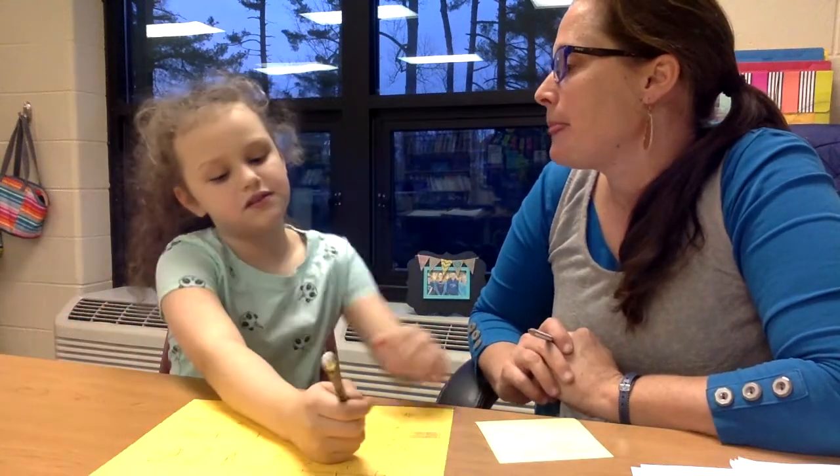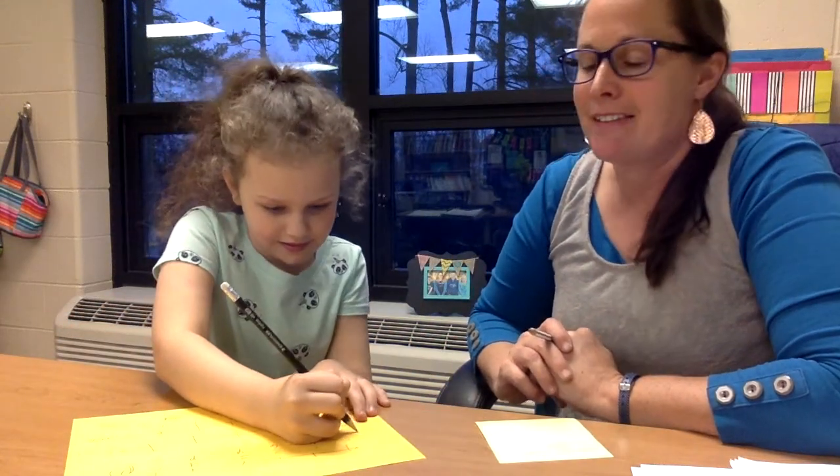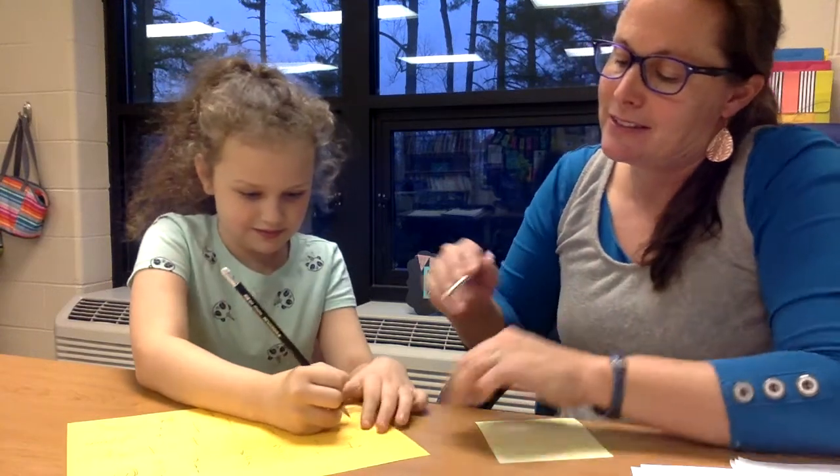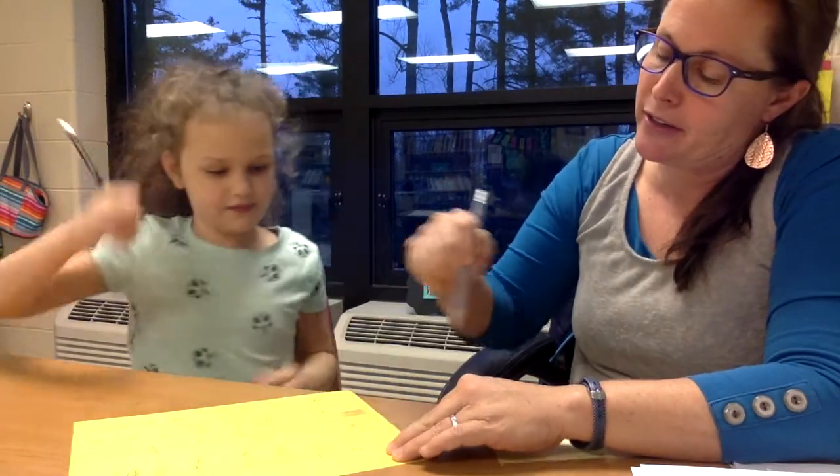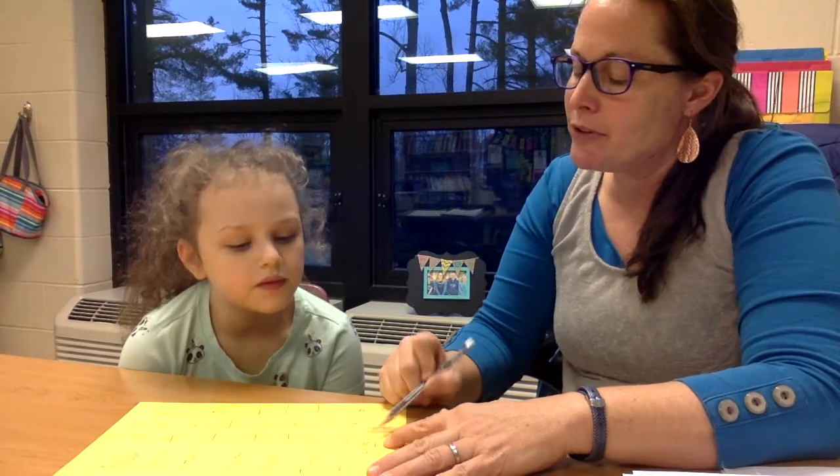Okay, let's try this again. So now, how many parts are shaded? Oh, you figured it out, didn't you? 2. Good. I'm going to draw a smiley face there. Awesome. So you're changing it to a 2 over 3 because you have 3 parts total and 2 of them are shaded.